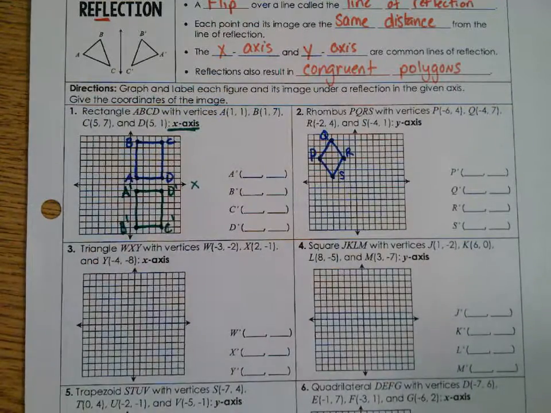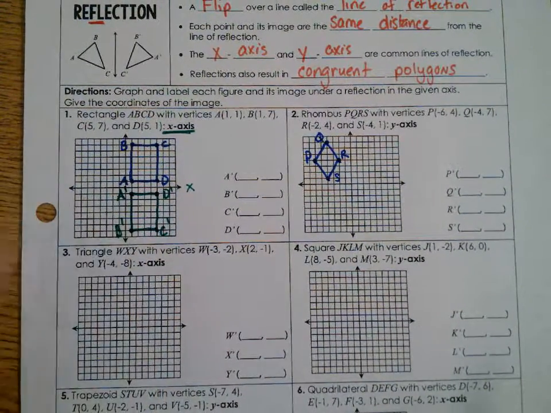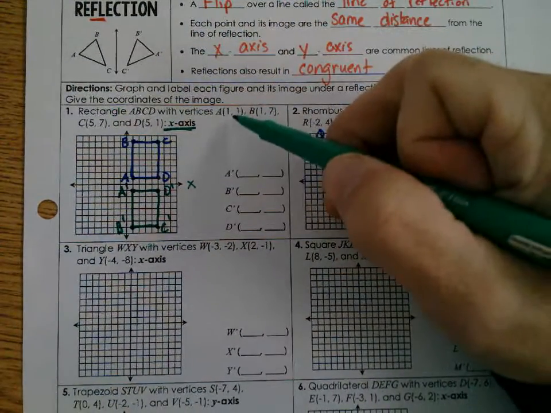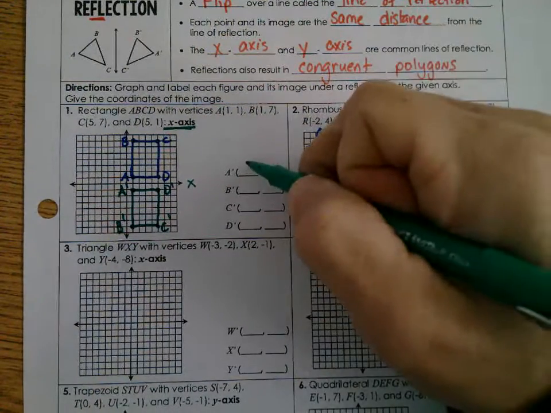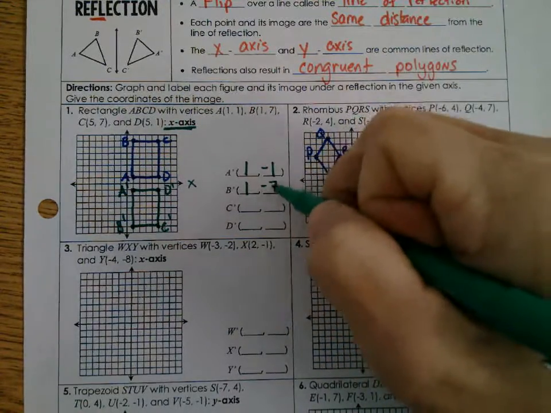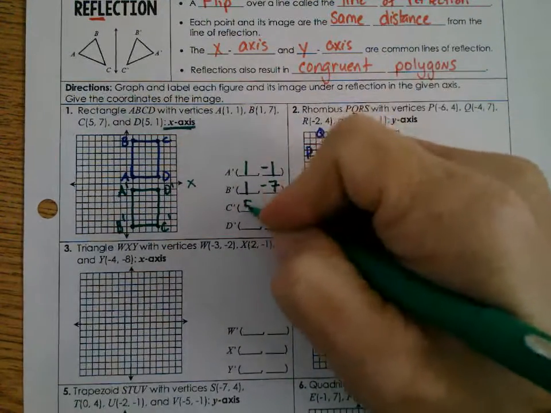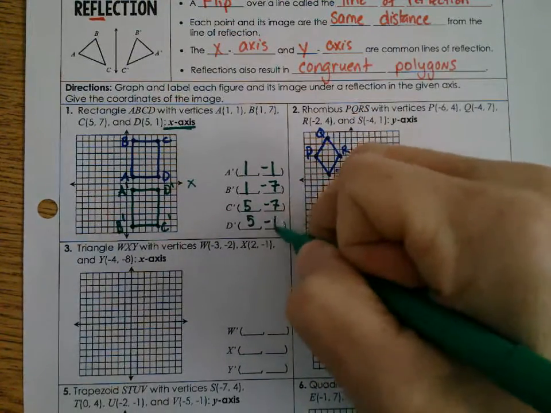All right, and there is my reflected shape. I want you guys to think about this. If I would fold this paper on that line of reflection, the x-axis, these 2 shapes would match up perfectly. Now let's figure out the coordinates of our reflected polygon. Okay, so if we look at A, since we're reflected over the x-axis, my y is going to change. So I'm going to have 1, -1. And then for B, I'll have 1, -7. And then 5, -7. And then for D, it'll be 5, -1.